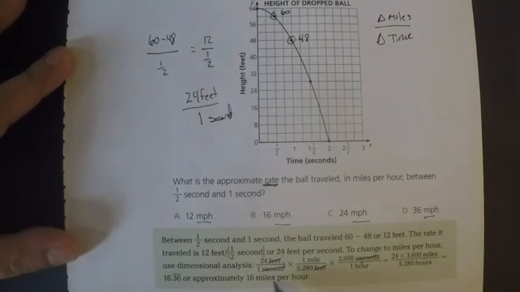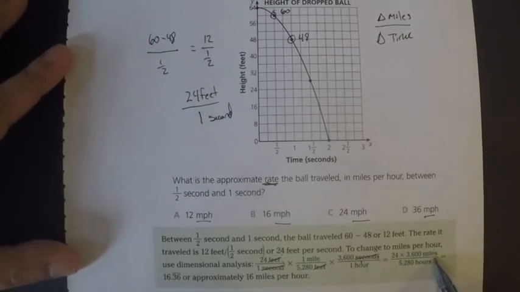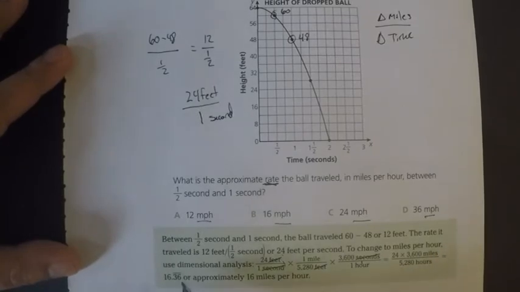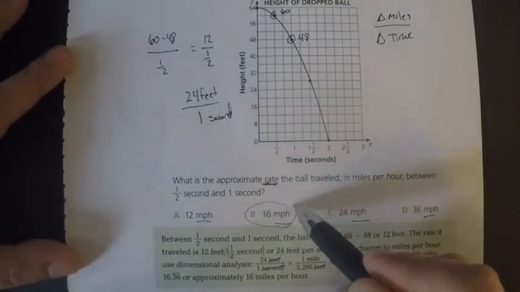Then as we're going through here, you see the units as they cancel out, leaves us with the units we want at miles per hour. Then when you work this out here, we get that it is 16.36, or approximately 16 miles per hour, which is choice B.